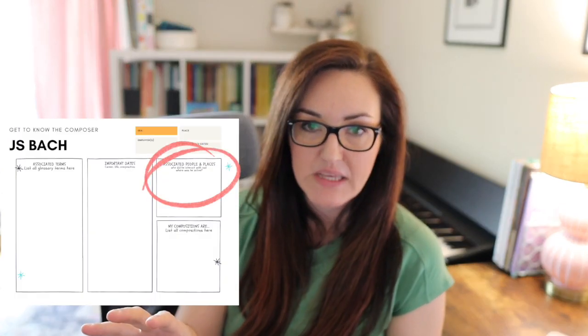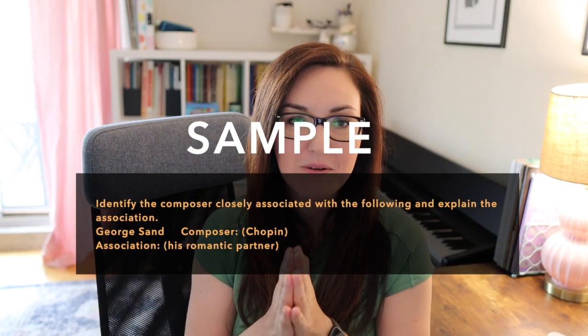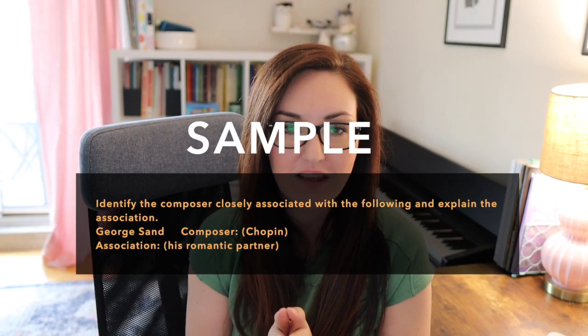Associated people and places. So these are going to include all the major players in the composer's life and who was associated with them. For someone like Bach, I see Anna Magdalena come up a lot, his second wife. For Berlioz, Harriet is a big one. Again, your RCM history book is your best friend when searching for these answers.